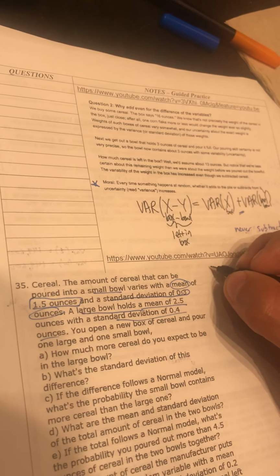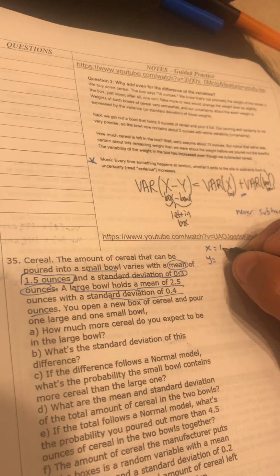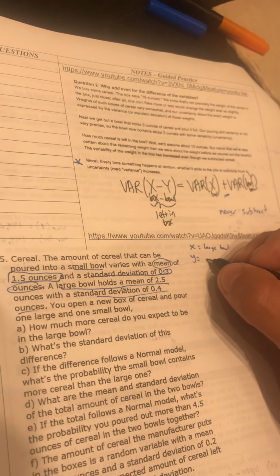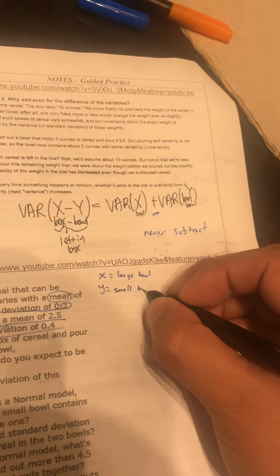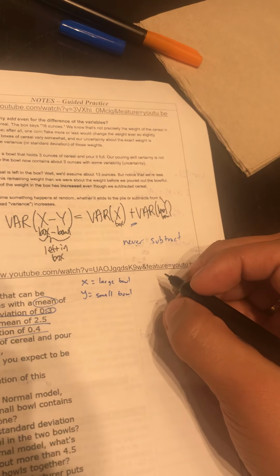So let's start labeling variables, our x and our y. Our x variable, let's label that as your large bowl. And the y is our small bowl. Sorry guys, it's kind of hard to write and record.